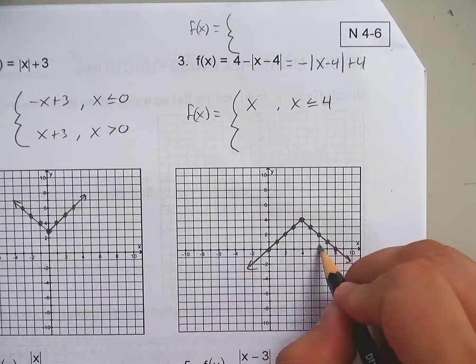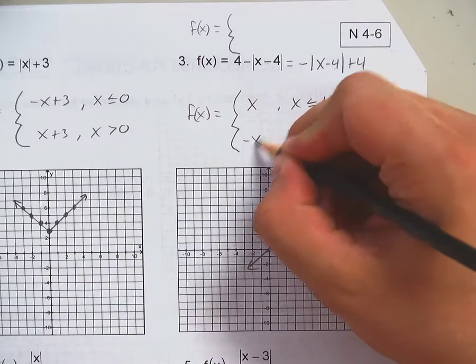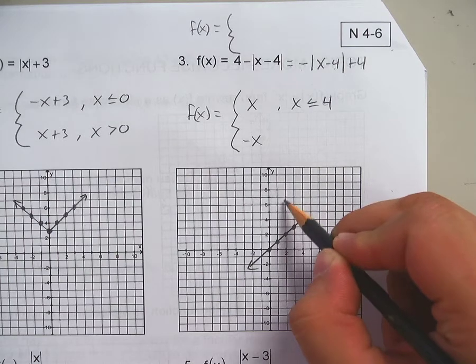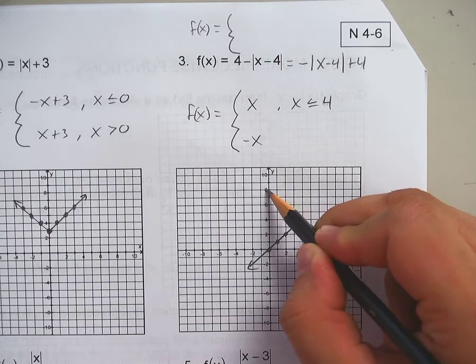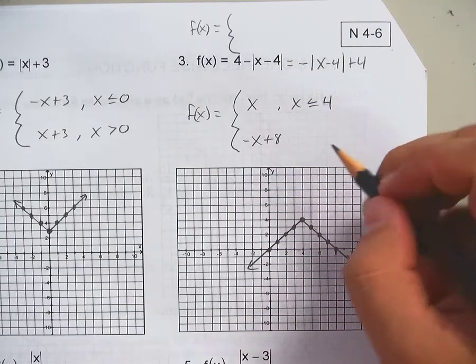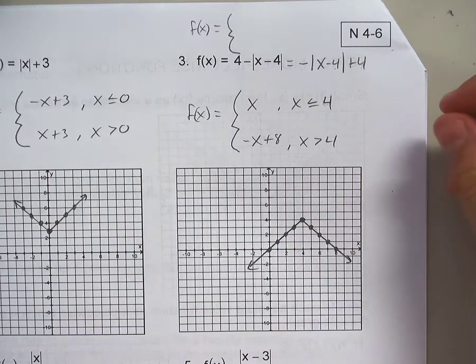And then this one over here, I've got a slope of -1, so it'll be negative x. And if I follow that slope going the other way, so up 1, left 1, up 1, left 1, up 1, left 1, on and on and on, we end up at 8. Plus 8. And that's when x is greater than 4.